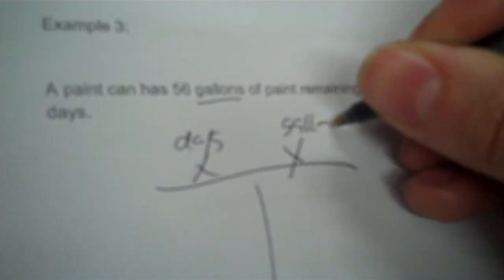Okay, a paint has 56 gallons of paint remaining after 2 days and 20 gallons remaining after 5 days. So I make my table, XY, the time unit is the X. Gallons is the Y. So our answer is per and expressed as gallons per day. Y per X. So we know that we have 56 gallons, 2 days. And then 20 gallons, 5 days.